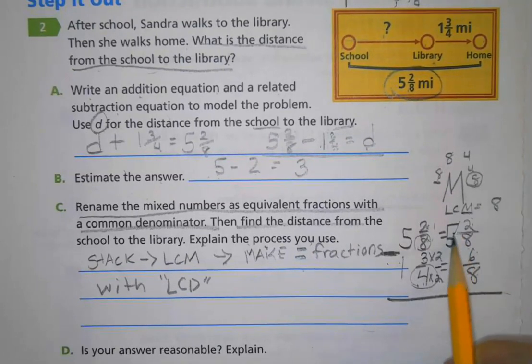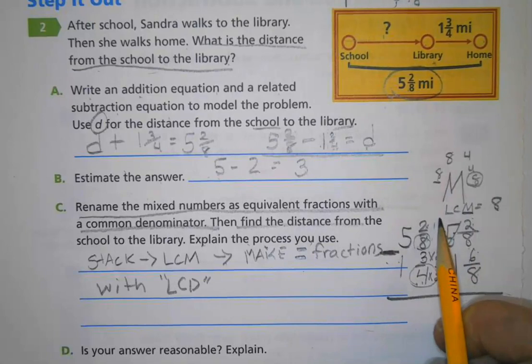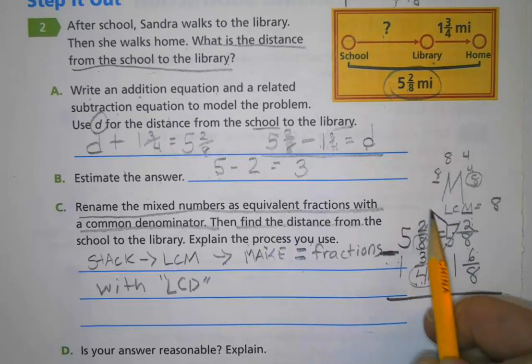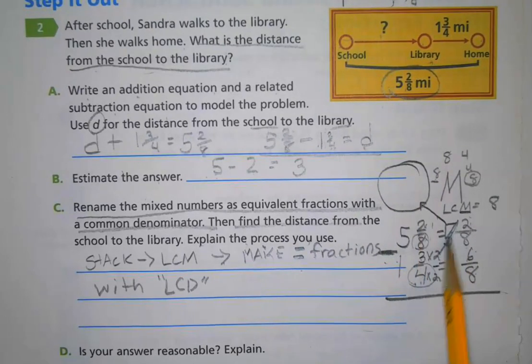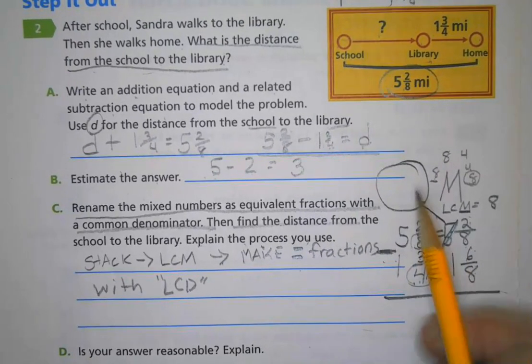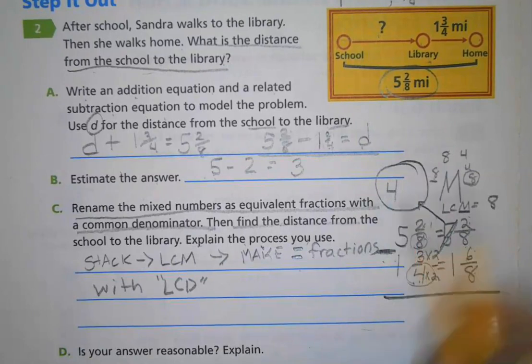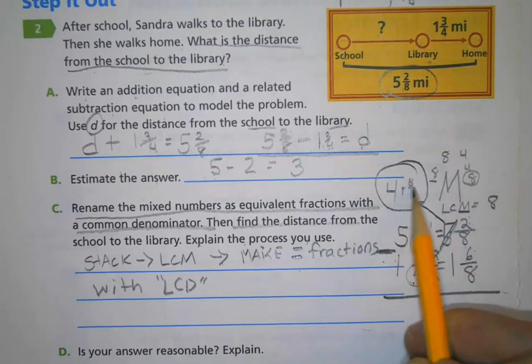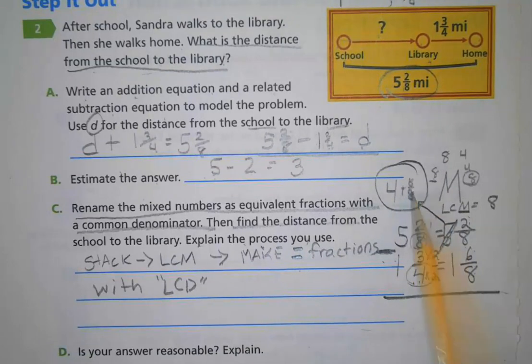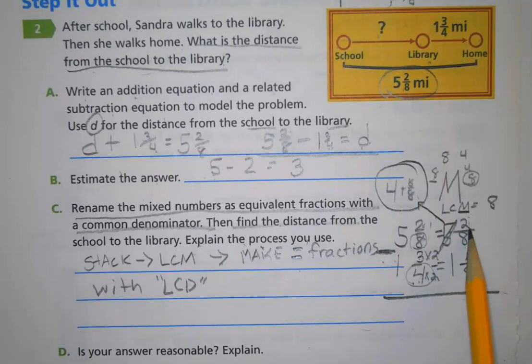I'm going to mark out my 5 and make it 4. Okay, I'm going to put this right over here. Here's what's going on here. I'm marking out my 5. I'm going to leave 4 and 8/8. So that 8/8, I know I'm going to regroup with my 2/8.